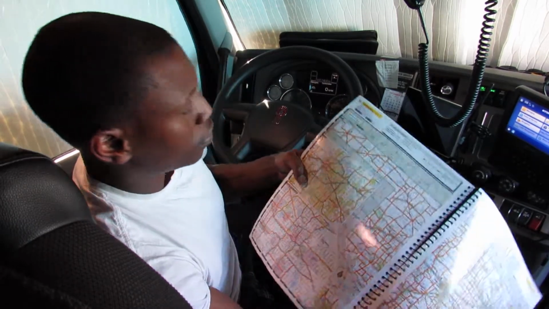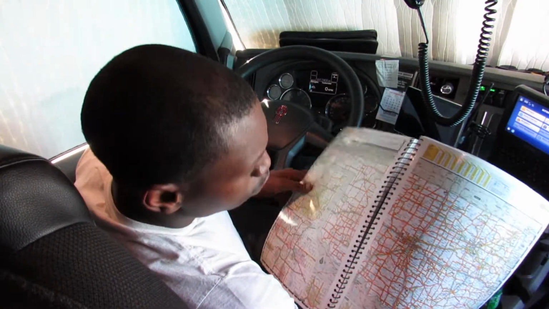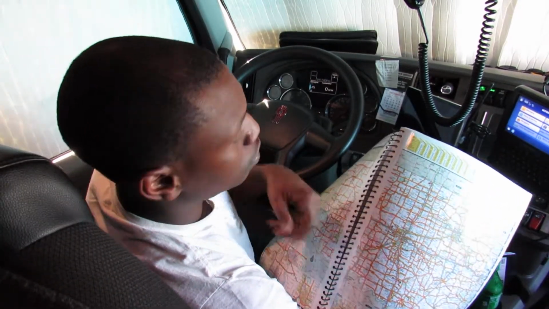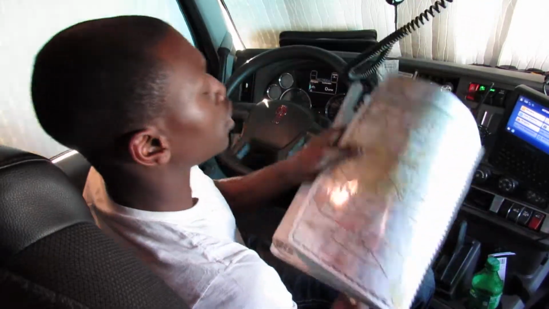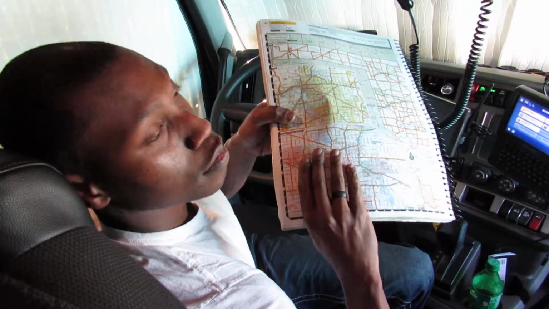Now, if you look at Oklahoma City on the large map, you can't see exit numbers. So we're going to go to the blow up. Notice it has a gray square around it. Okay? So we're going to go to the blow up over here on page 82, bottom corner.